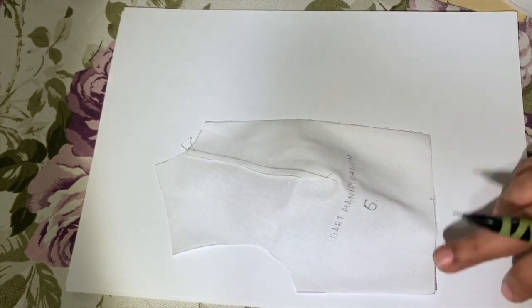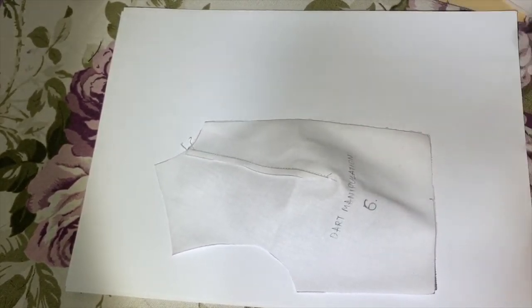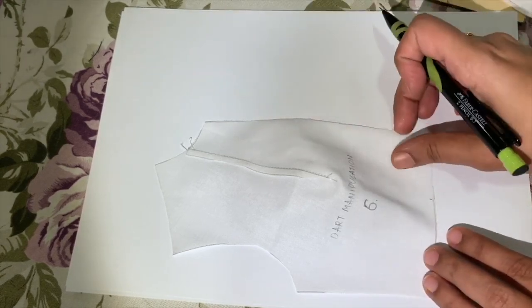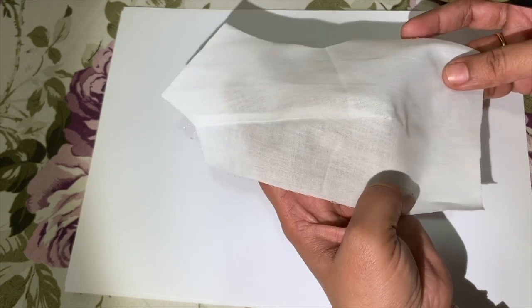Now from 6, 7, 8, 9, I'm going to show them all together to you. This is your dart manipulation 6, which is at the neck. This is how it looks like.